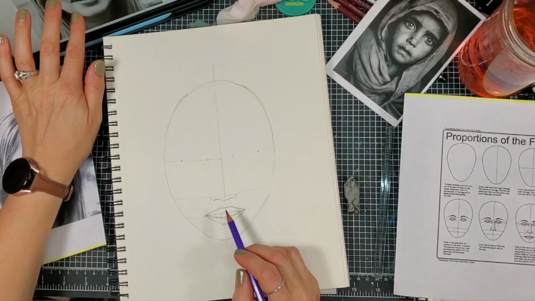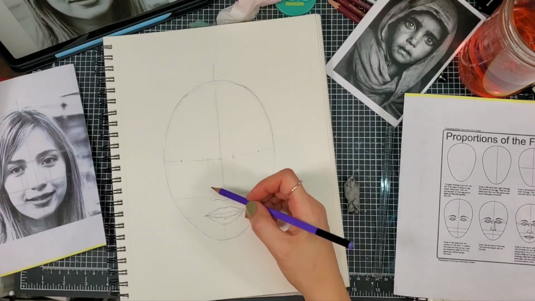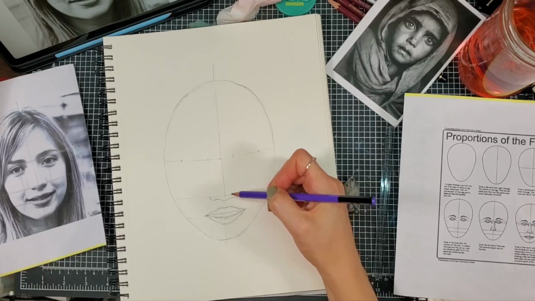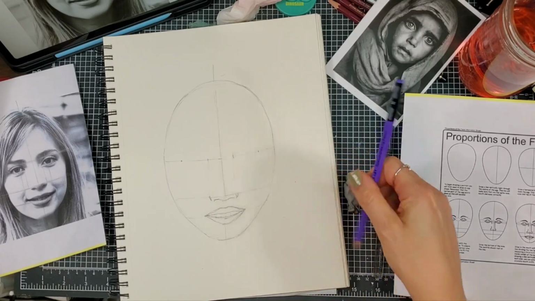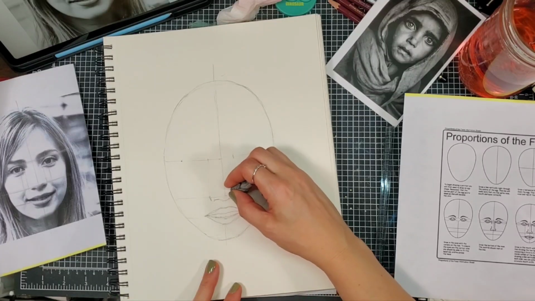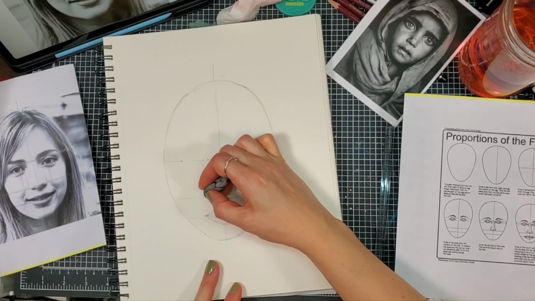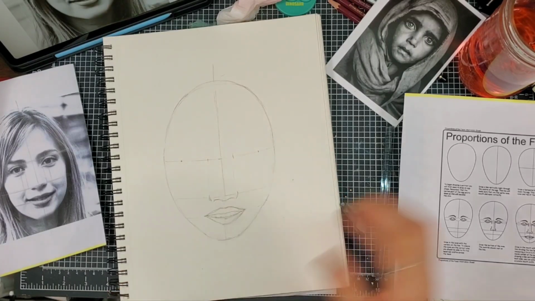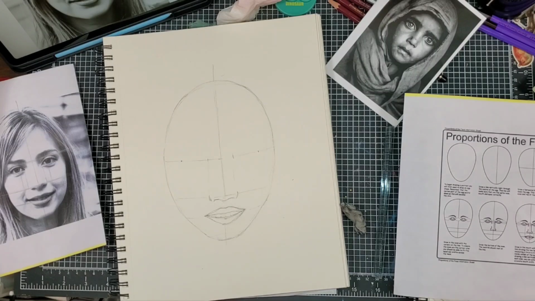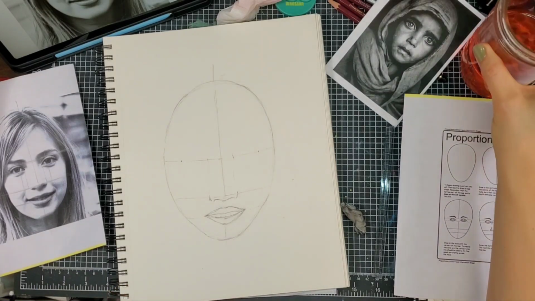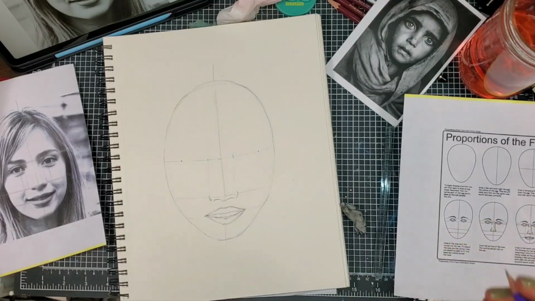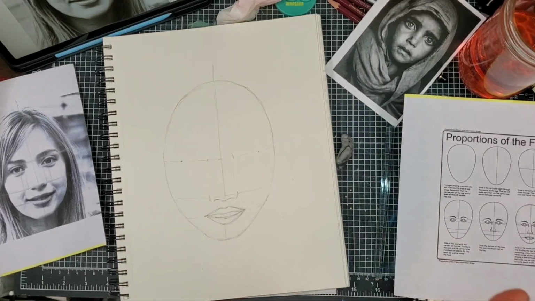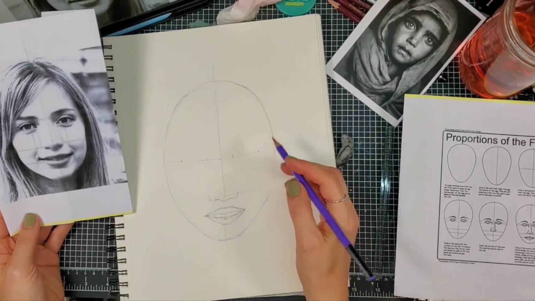Hopefully that's not too wide. All right, hopefully you can see all this, and I'm not drawing too light. It's important to draw light, but I also need to draw so you can see.